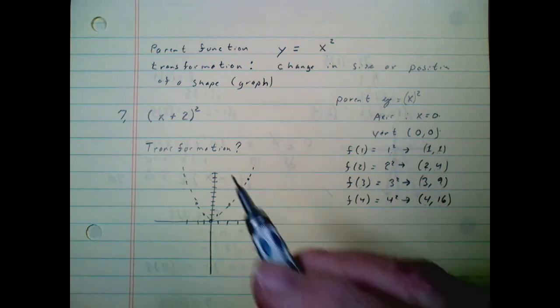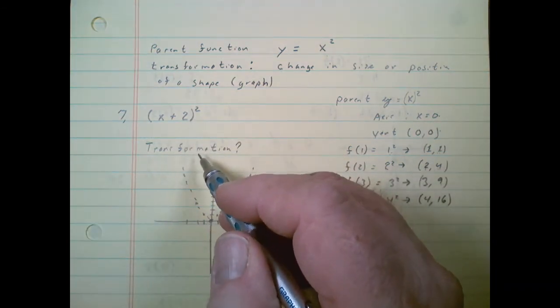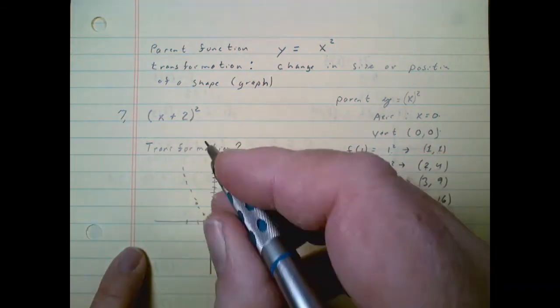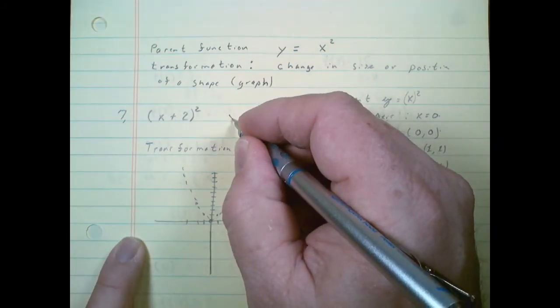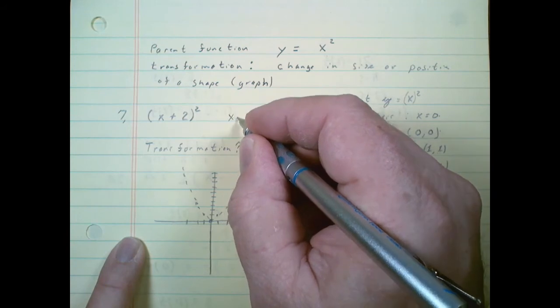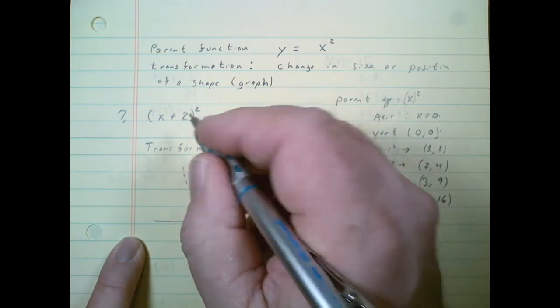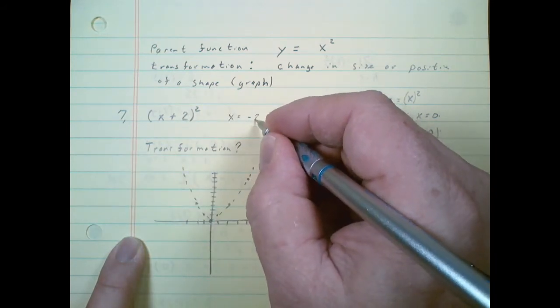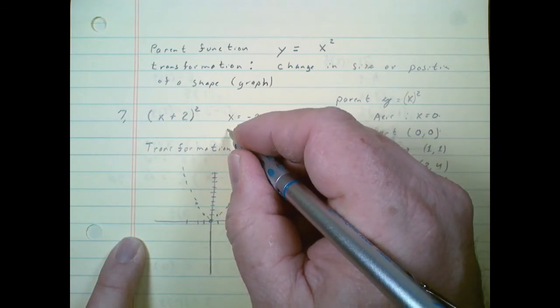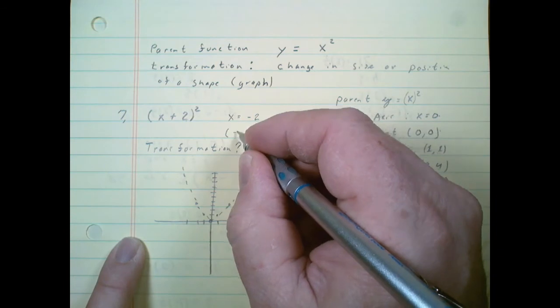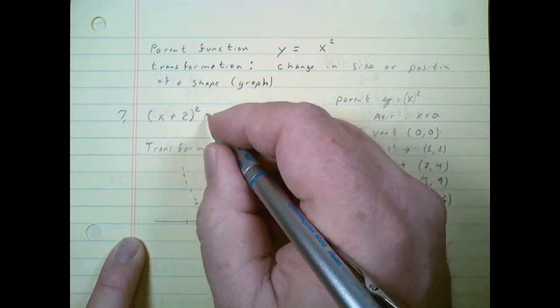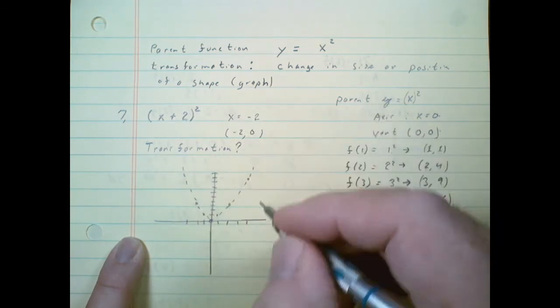Okay, so now we want to see how this would change that. All right. So what's the vertex? And well, what's the axis of symmetry for this? x equals what? A negative 2, right? So what's my vertex then? It'd be a negative 2, comma, there's nothing here, so 0.